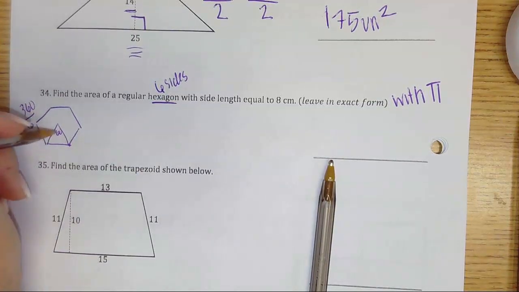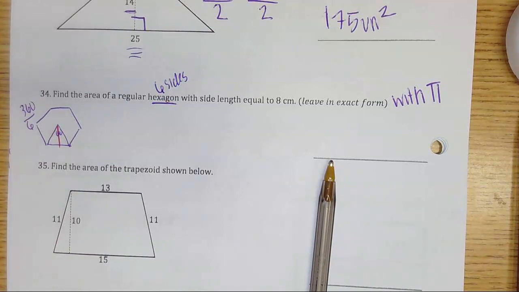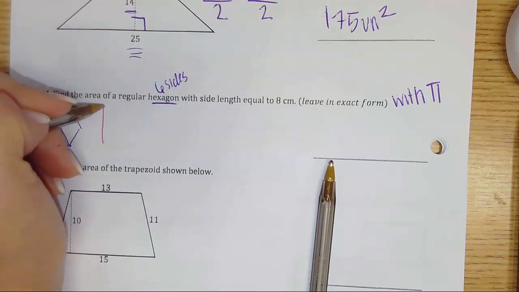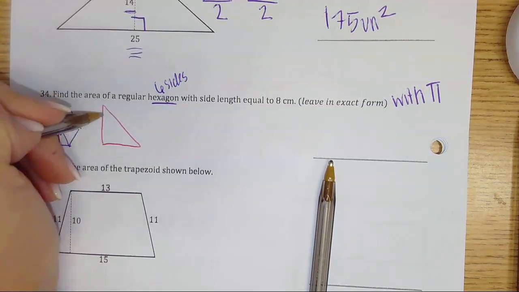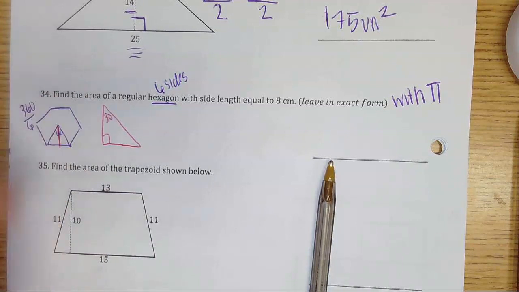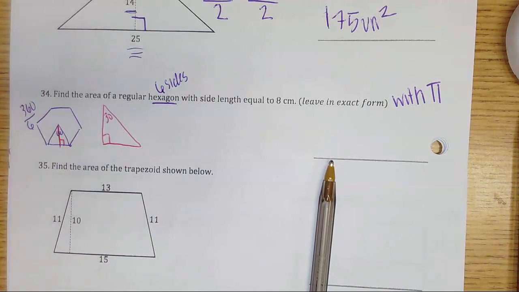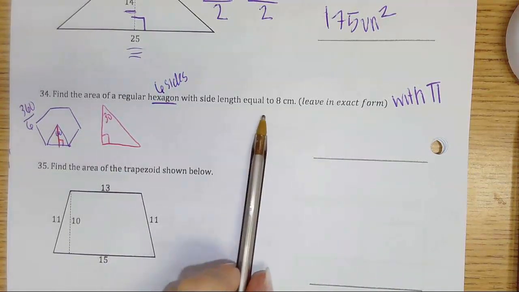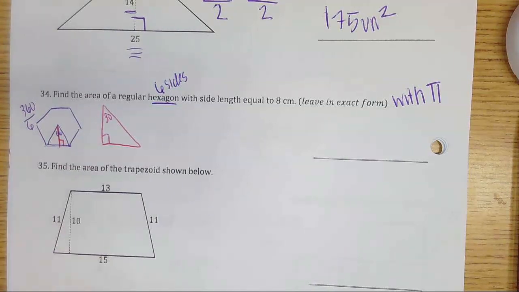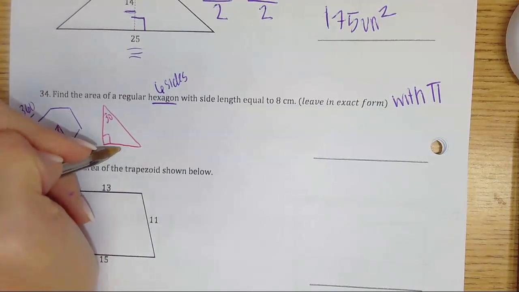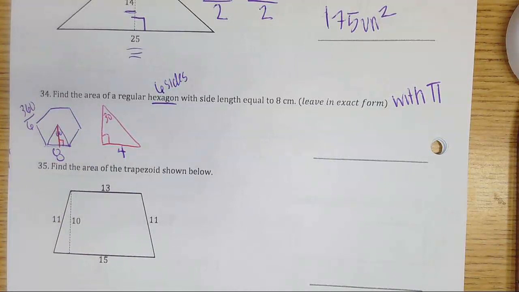But keep in mind the apothem comes down and cuts that in half, right? So we technically have a triangle with 30 degrees because the apothem, this perpendicular line to the side, cut it in half. All right, the side length was originally equal to 8, but now it's going to be equal to 4, right?